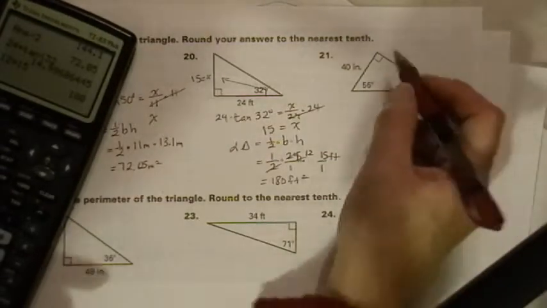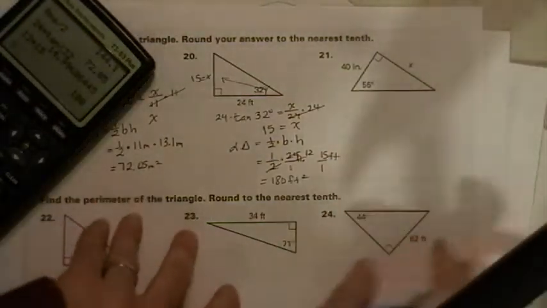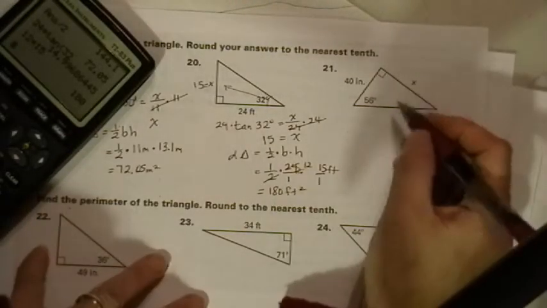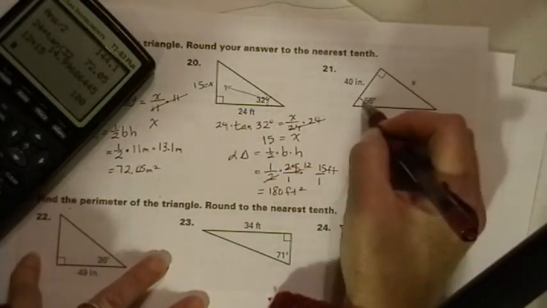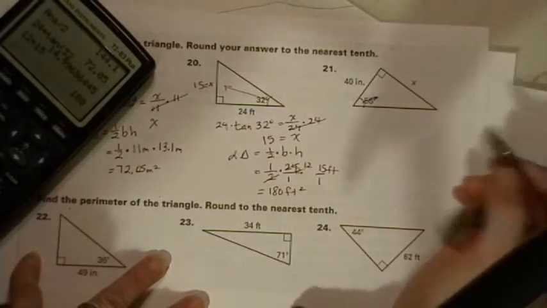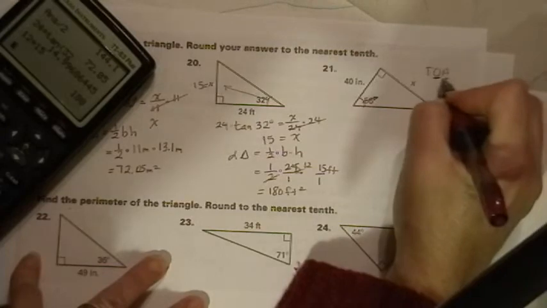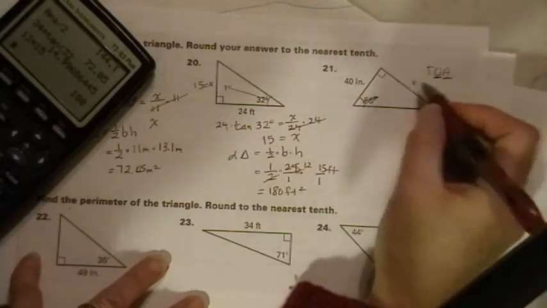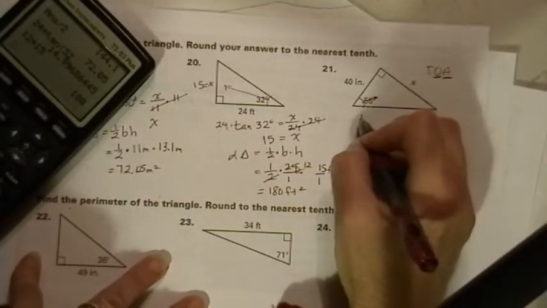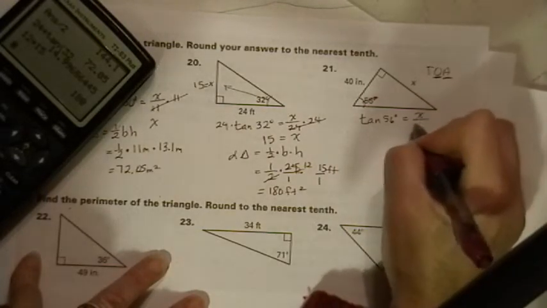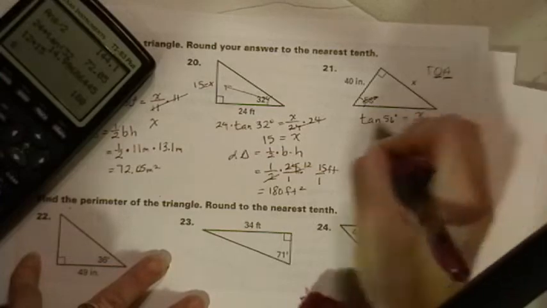Okay, one more time. You make sure you're in my view. Oh, you are? Perfectly. Okay, looking at 56 already, the x is across from the 56. That's TOA, which is opposite over adjacent, and that puts our x over top. So tangent of 56 degrees is equal to x over 40.